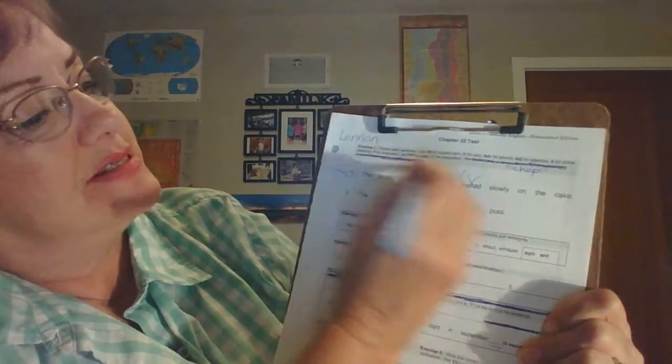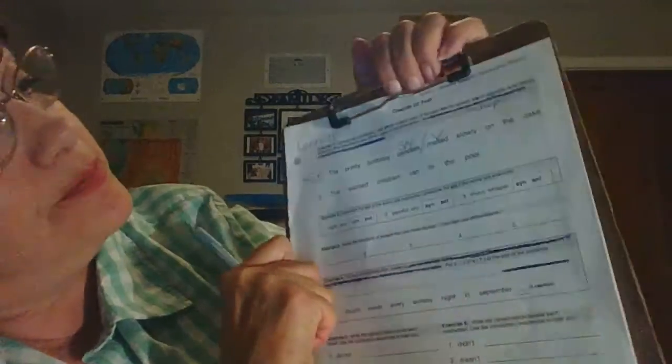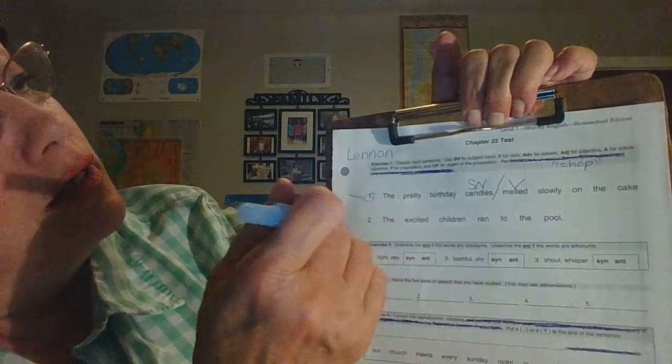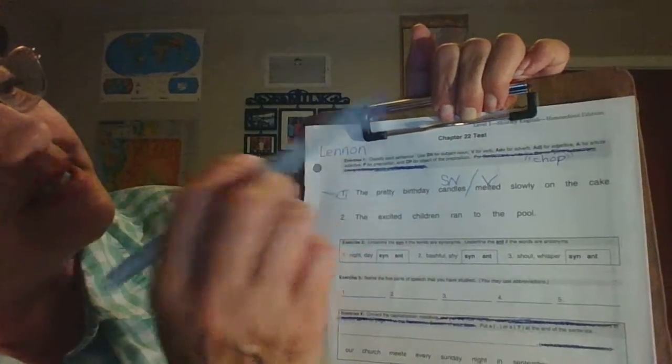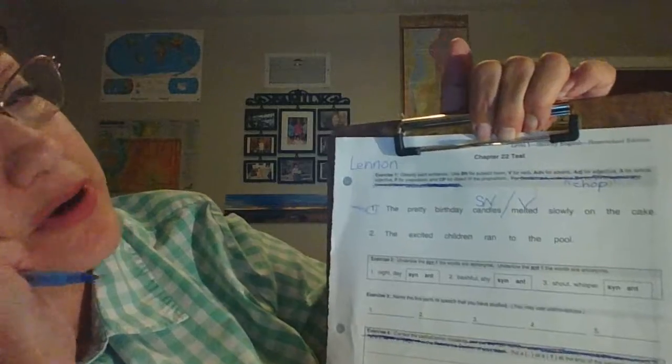I know that this is my subject part of the sentence, and this is my predicate part of the sentence, the action part. Some teachers may want you to do the underlining, where it's one line under the subject part of the sentence and 2 lines under the predicate.